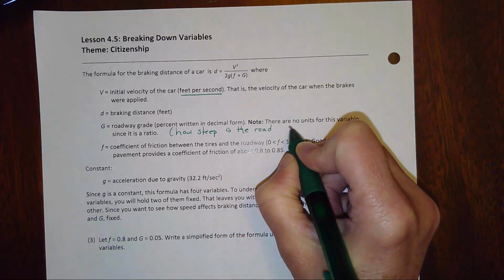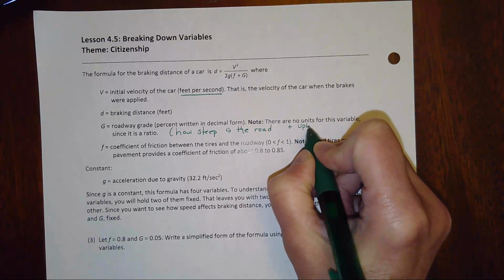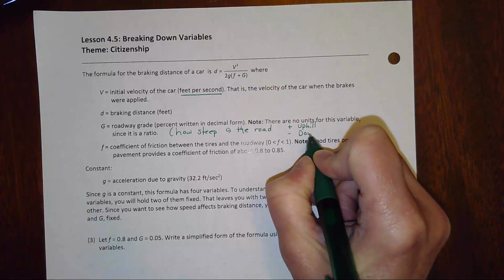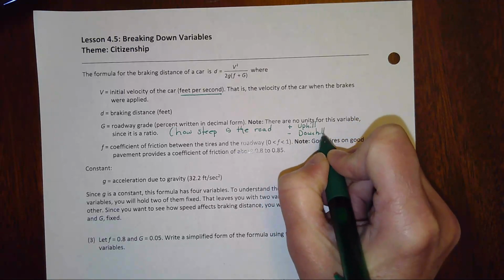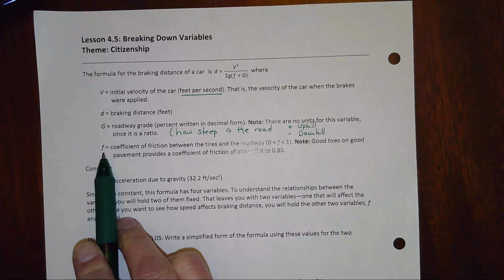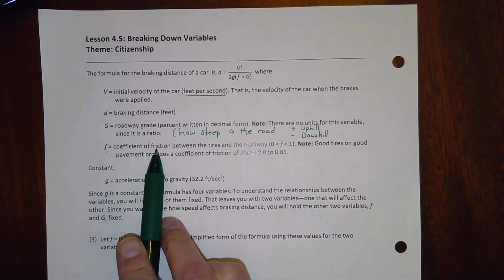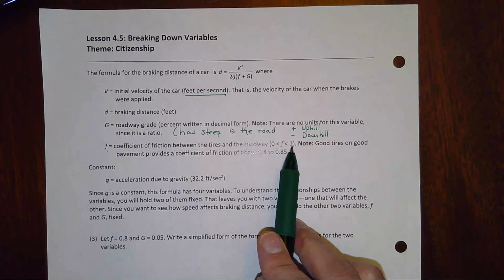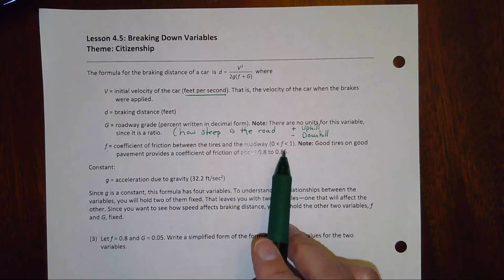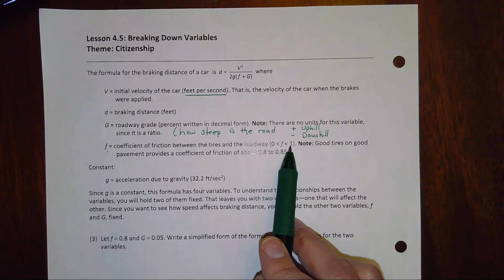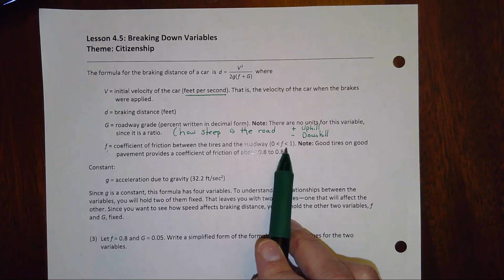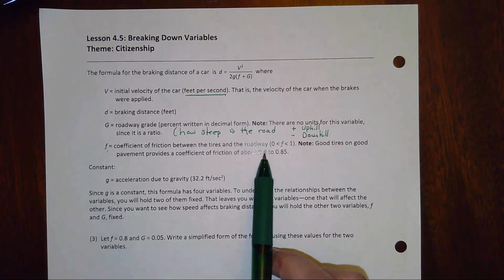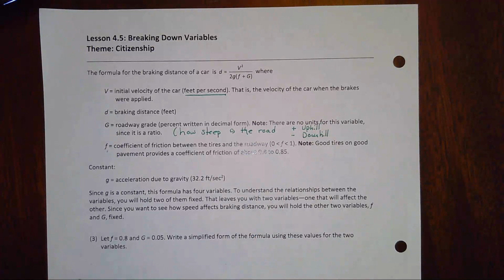It's positive if you're going uphill, and it's negative if you're going downhill. Okay, and then this little f is the coefficient of friction between the tires and the roadway. And I said if you have really good tires and the road is dry, then F will be close to 1. But if you're on bald tires and an icy road, then you're close to 0.